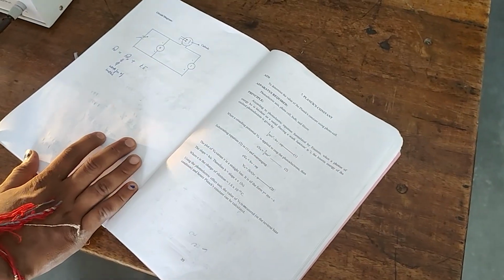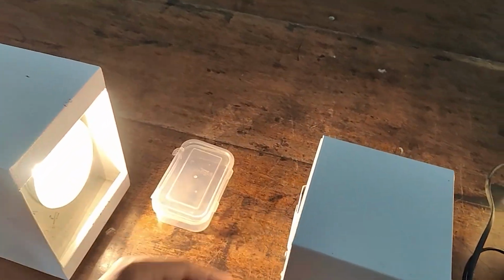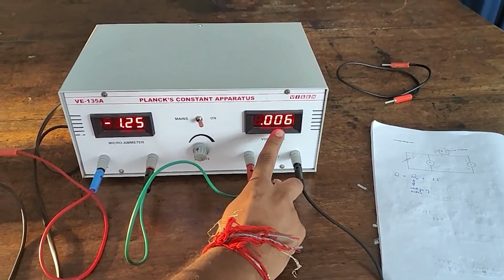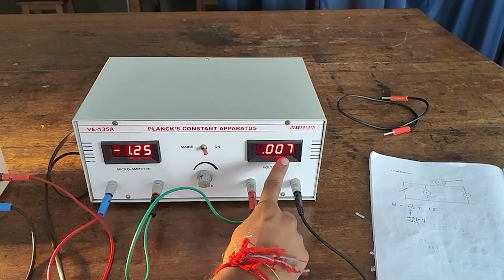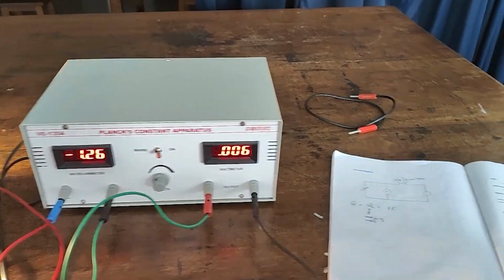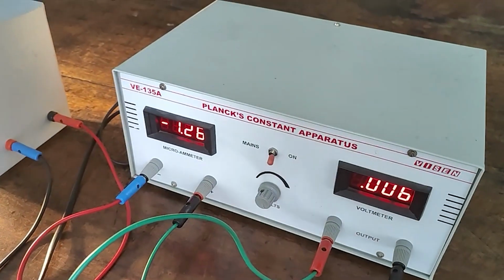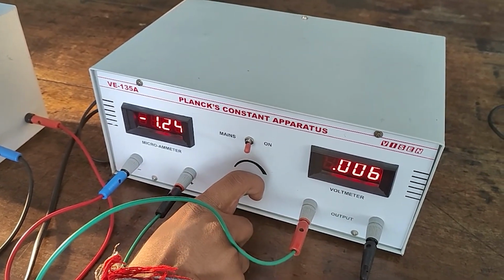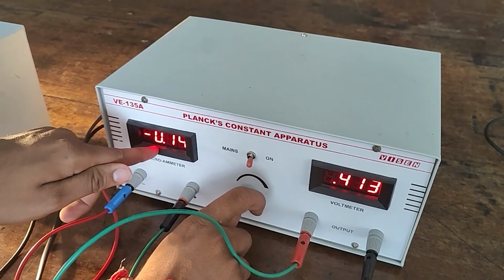Okay, the procedure is very simple. We first take a filter and we just insert it in the photocell over here, and then we check the readings over here. So the corresponding voltmeter reading, we find it to be this at the minimum. When this is at the minimum, we find this to be at 0, and correspondingly you will take down the ammeter reading. Then to make it kind of easy, what I did was I increased this dial over here and checked where my ammeter reading goes to 0.